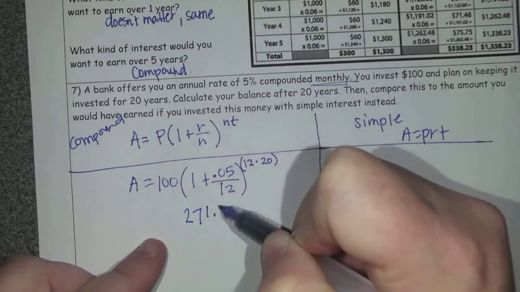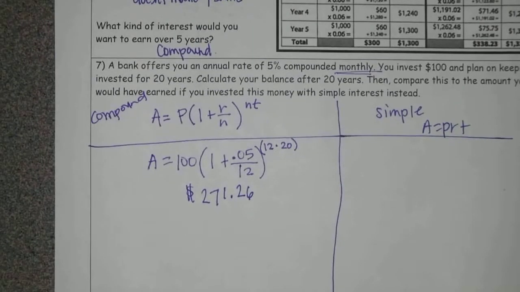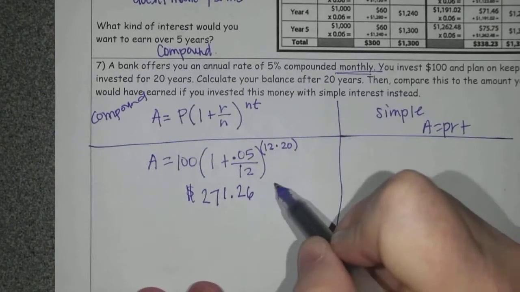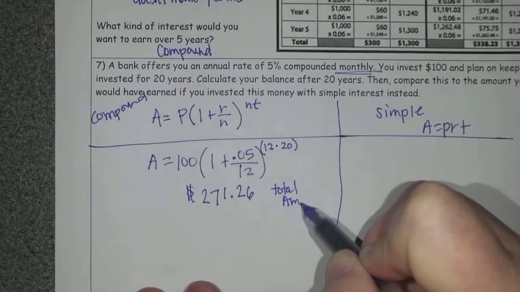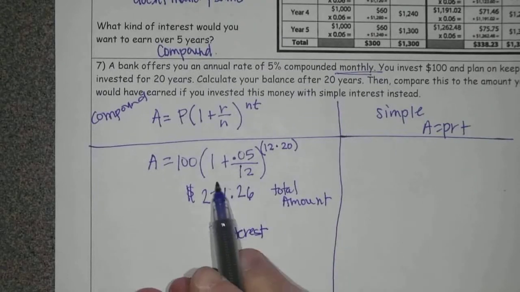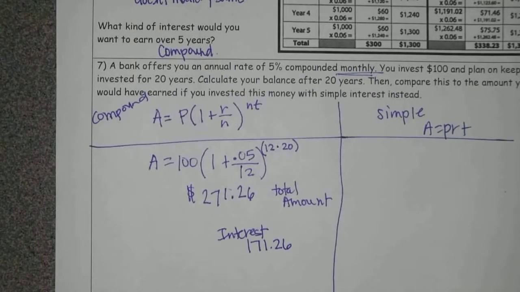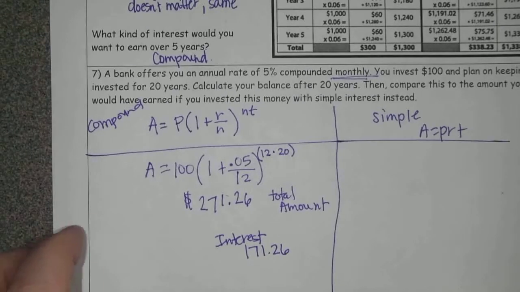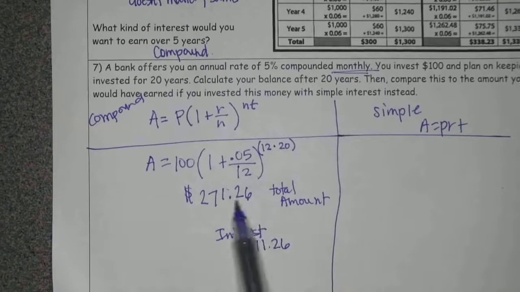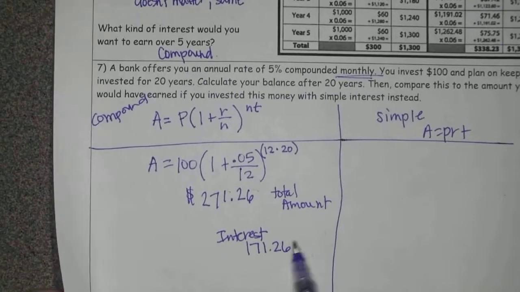I got 271.26. Is that what you guys got? Anybody? So this is the total amount. So how much interest was paid? We started out with $100. So the interest is $171.26, right? 20 years on $100. I mean, yeah, almost doubled your money there. Yeah, woo, you're like, woo. Well, I over doubled, but I almost doubled my interest from the money, I guess, is what I was trying to say.